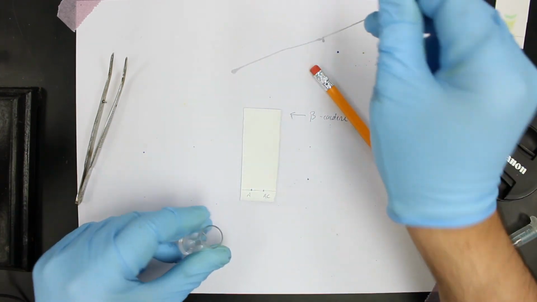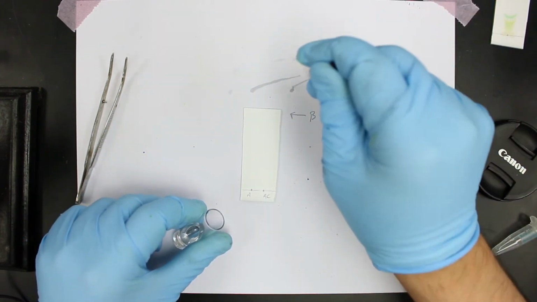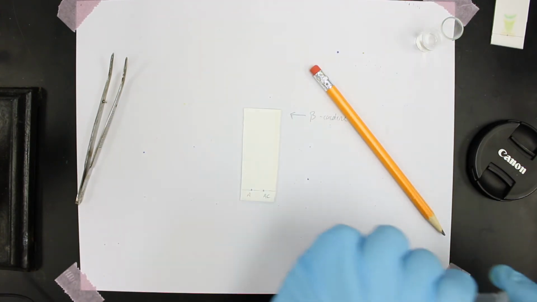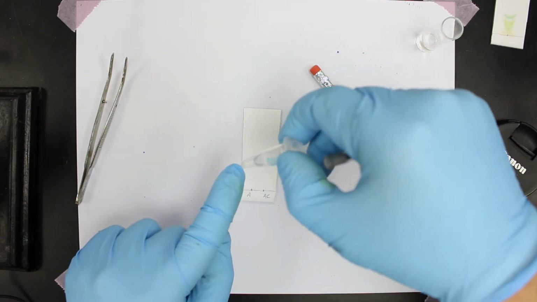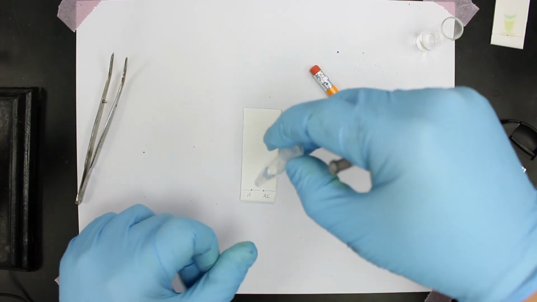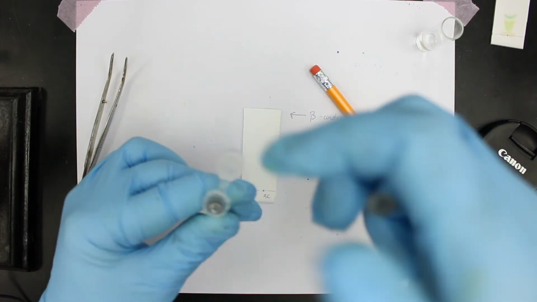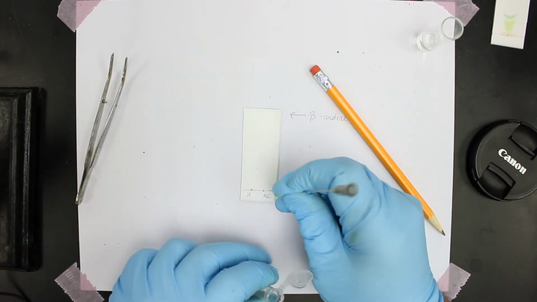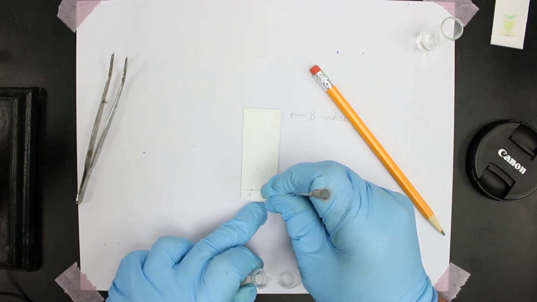Clean our spotter. And now we can get our acid analyte sample. So we've taken a crystal of our acid analyte from the second week of lab, and we can spot it onto our plate for analysis. So take a little bit and spot the plate.